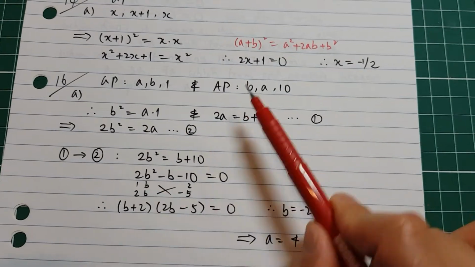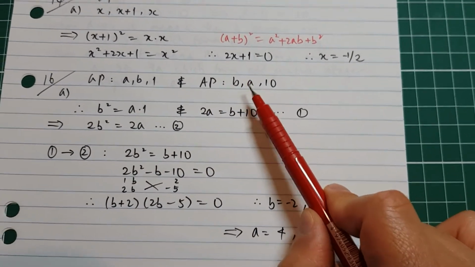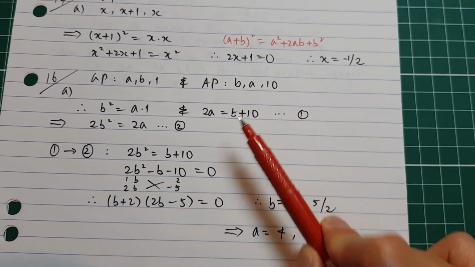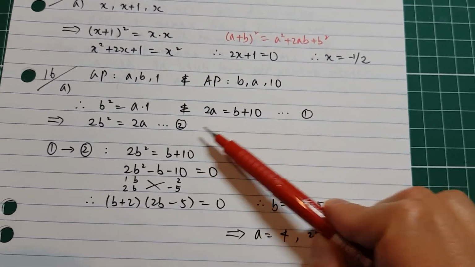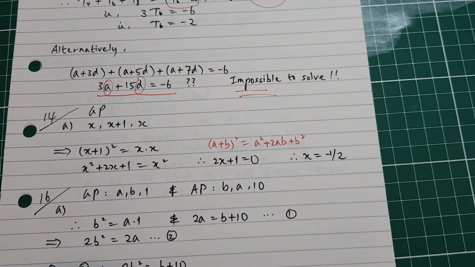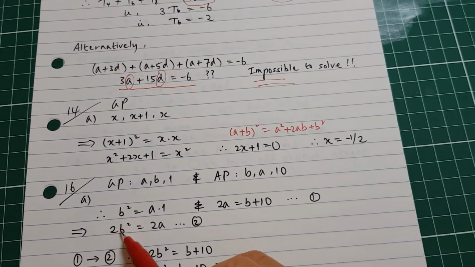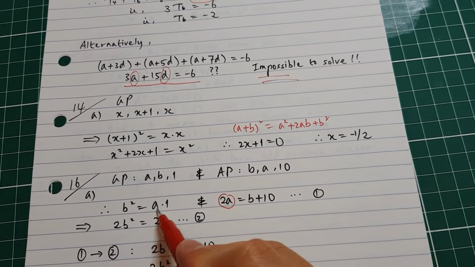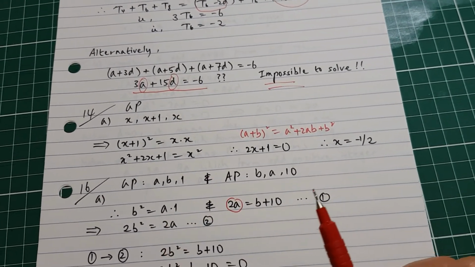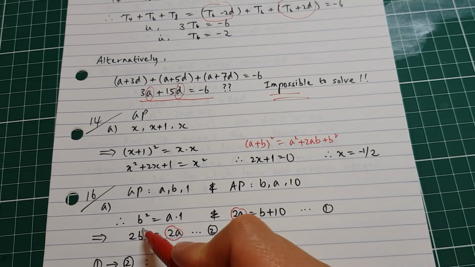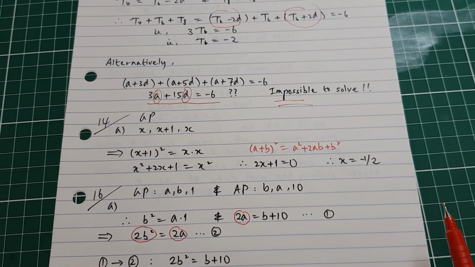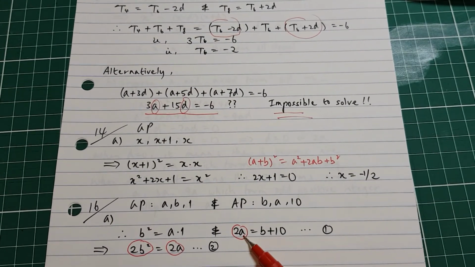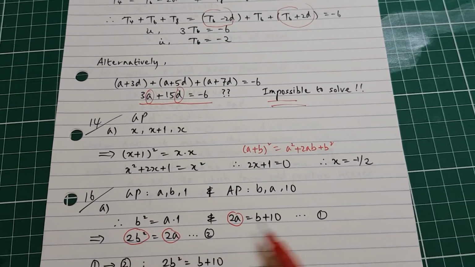So that's that. Here is an AP, so double the middle term is equal to the sum of the 2 end terms, which is that. Then I now have 2 simultaneous equations. Now, why all of a sudden double the b squared? Because here I've got 2a, and here I've got b squared equals a. So if I double this, you're going to have to double the left-hand side. Then you get what I'm trying to get at, and that is replace that by this.